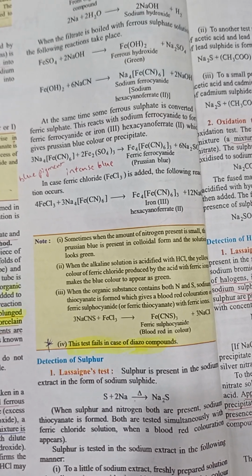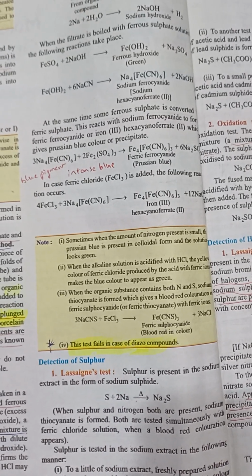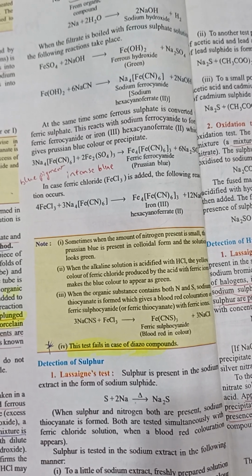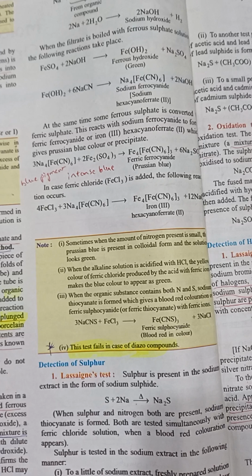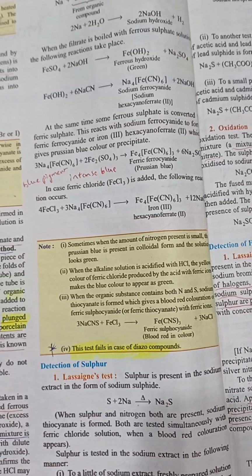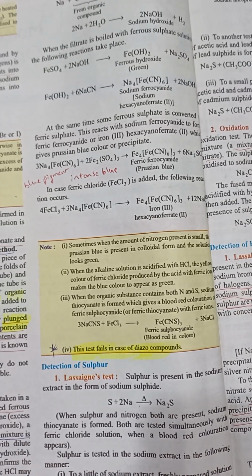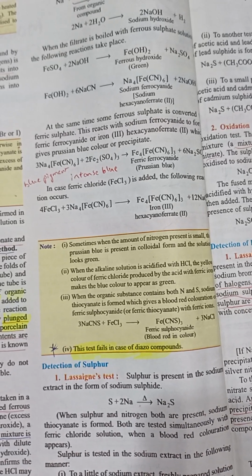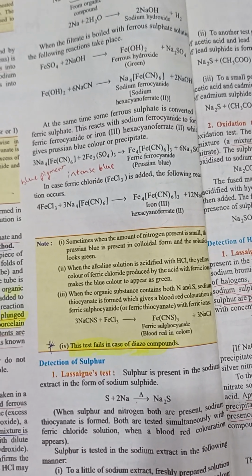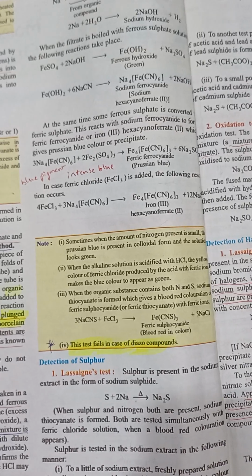When the organic substance contains both N and S, sodium thiocyanate is formed, which gives a blood red coloration of ferric sulfocyanide or ferric thiocyanate with ferric ions. But this test fails in case of diazo compounds.